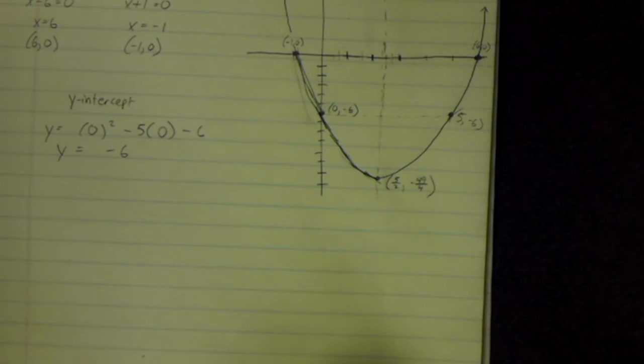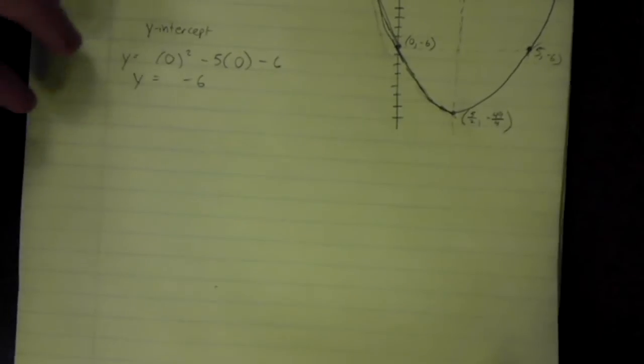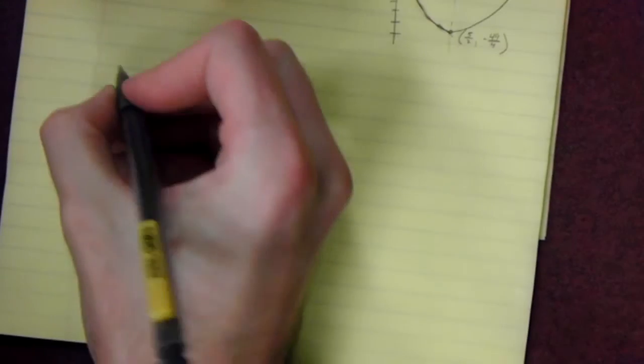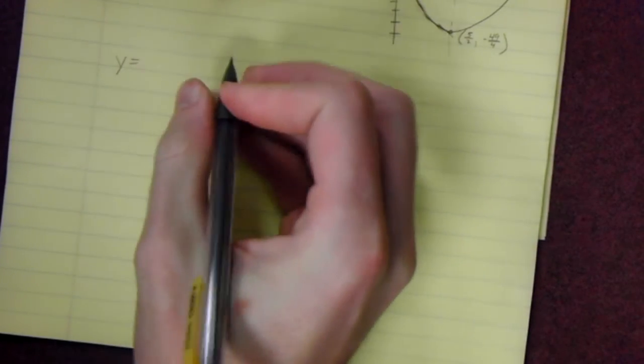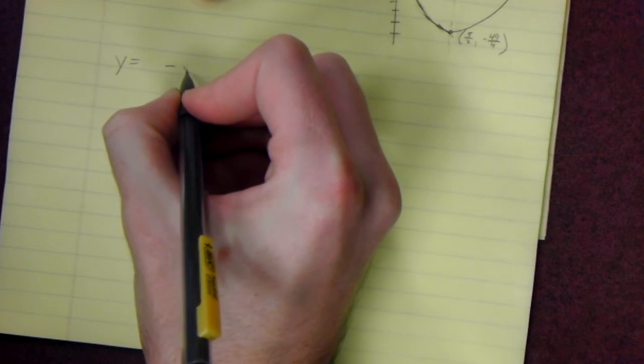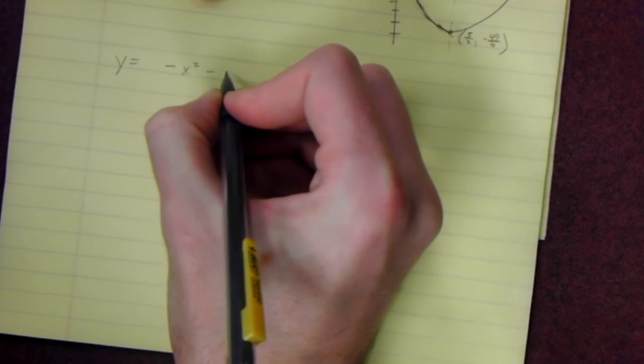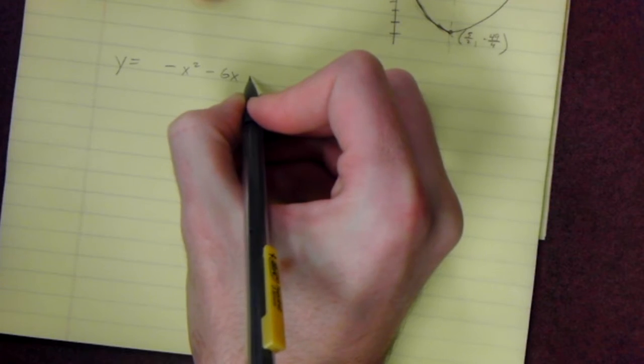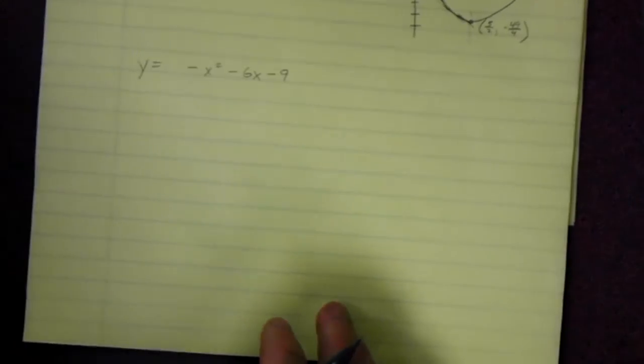Alright. Let's do one more example here where we have a graph that opens downward. I haven't done one of those yet. Let's say negative x squared minus 6x minus 9. Yeah, that'll be a good one.